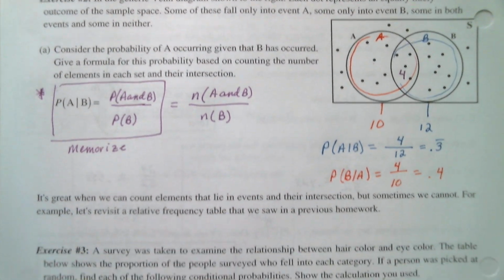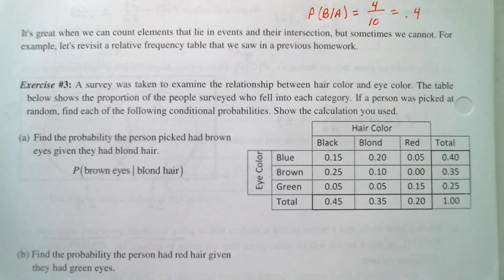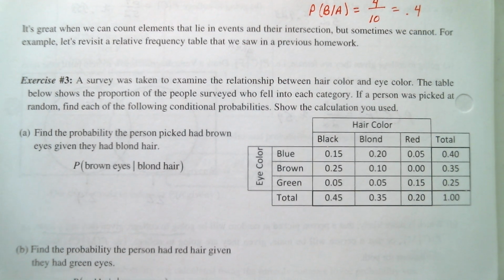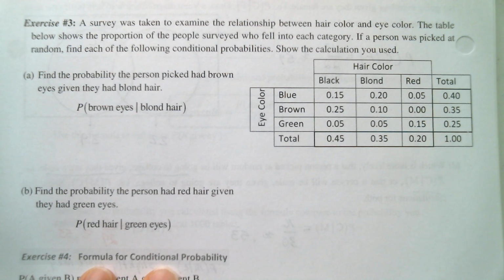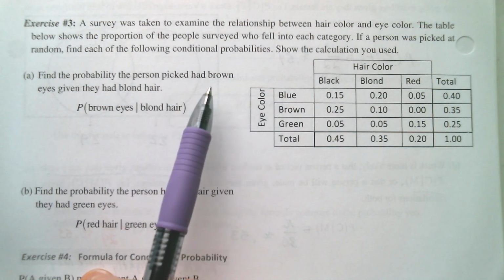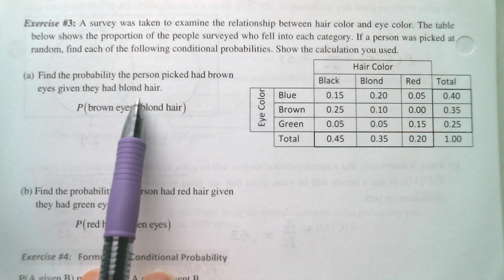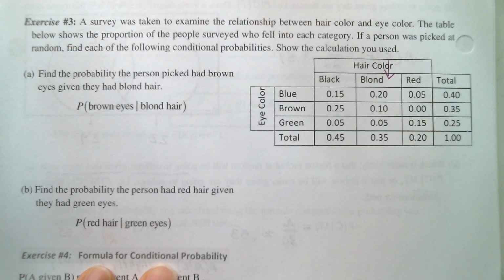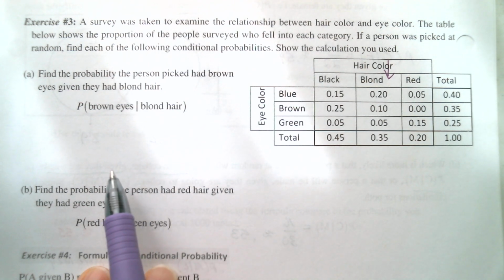Okay, a survey was taken to examine the relationship between hair color and eye color. The table below shows the proportion of people surveyed who fell in each category. If a person was picked at random, find each of the following conditional probabilities. Show the calculation you used. Find the probability that the person picked had brown eyes given that they had blonde hair. Given they have blonde hair, you're only looking at the blonde hair, which would be this column here. Given that, what's the probability they have brown eyes?